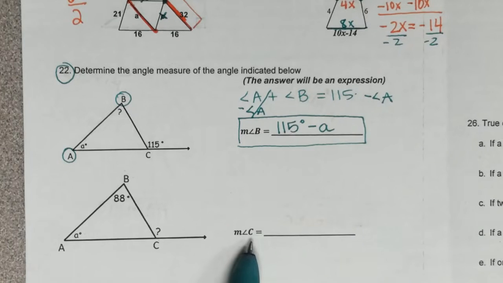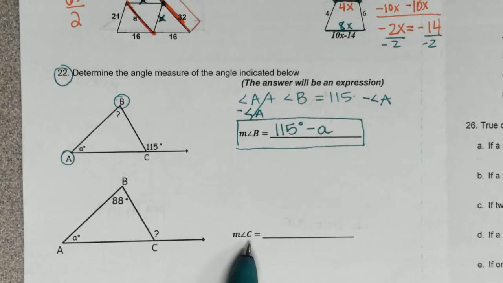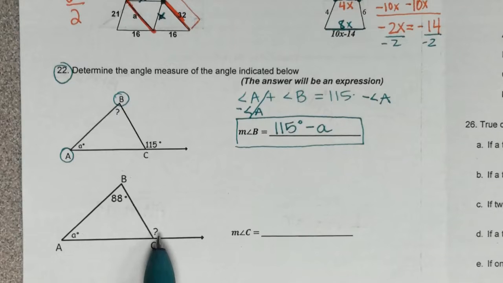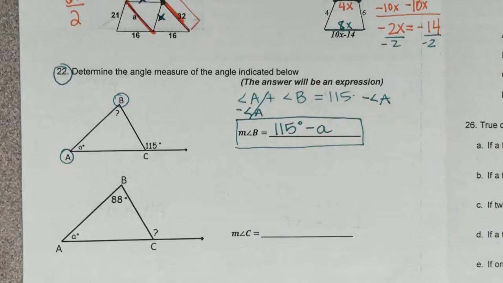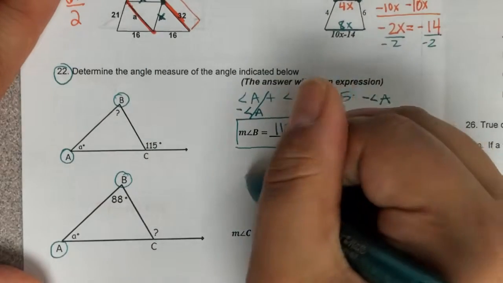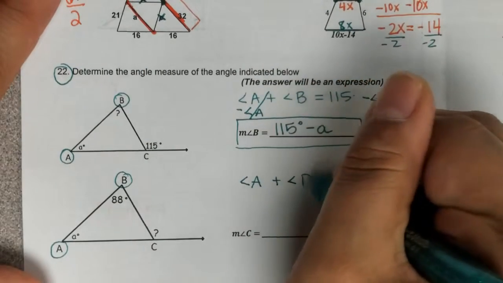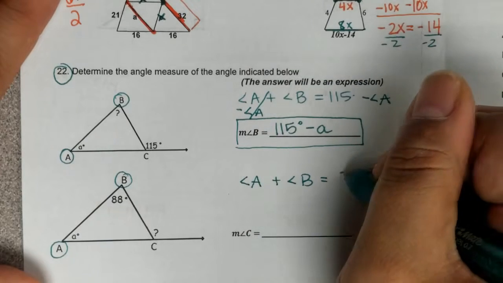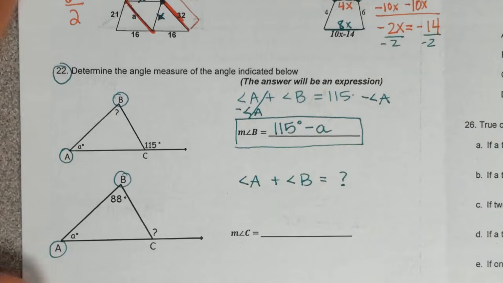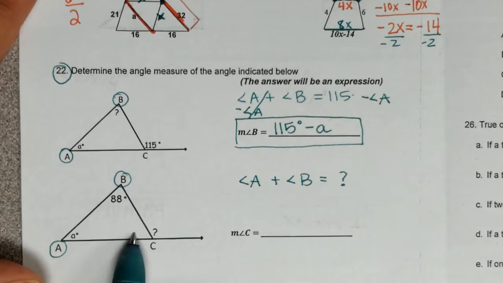Well, what if I want angle C? Oh, I don't like that it's asking for angle C, because I would assume angle C is right here, but the question mark's right there. I don't like that. So what do I know about angle A and angle B? I'm going to say they add up to that question mark. I'm not going to put angle C. Does that make sense? Why I have a problem with that? Because how do I know if they're asking about this one or this one?